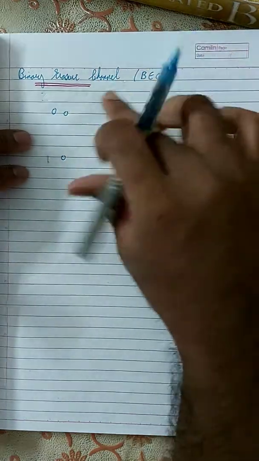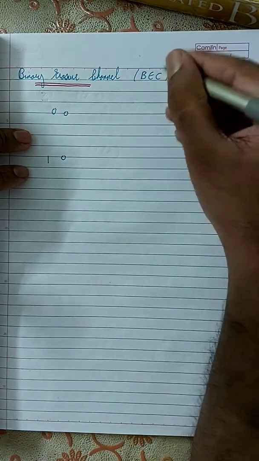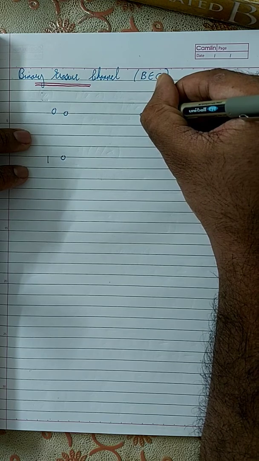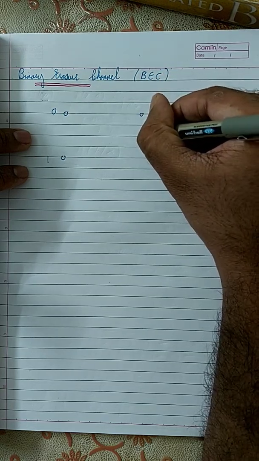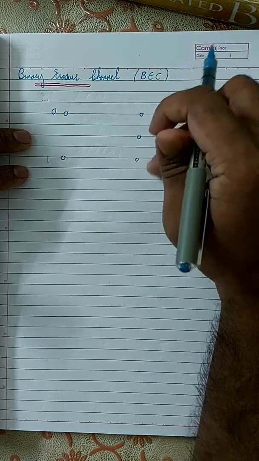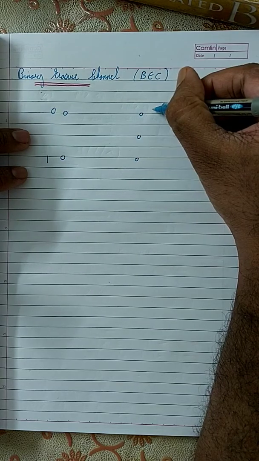Now at the receiver side, that's a difference. There are three symbols at the receiver. The receiver will be receiving three messages.